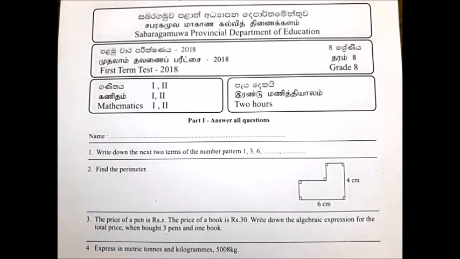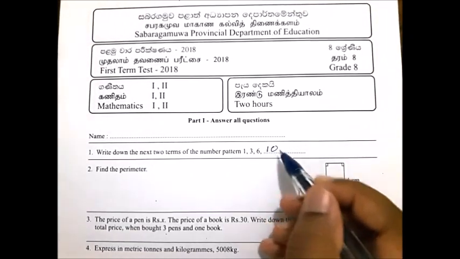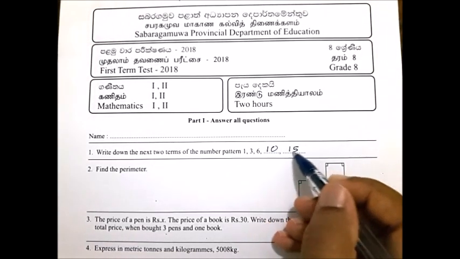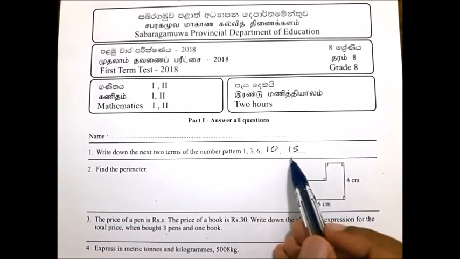Let's start the first question. Write down the next two terms of the number pattern. What is this number pattern? 1, 3, 6. This is a triangular number pattern. 1 plus 2, 3. 3 plus 3, 6. Then 6 plus 4, 10. 10 plus 5, 15. This is a triangular number pattern.